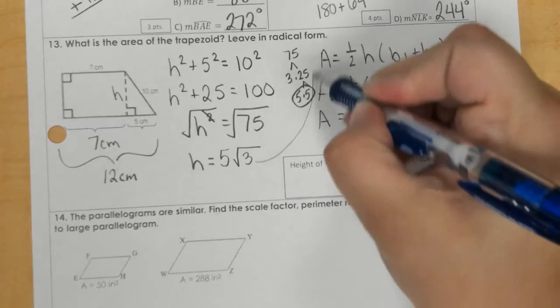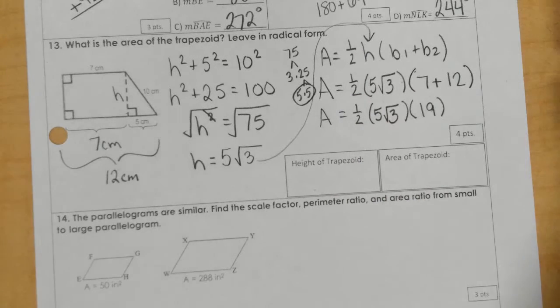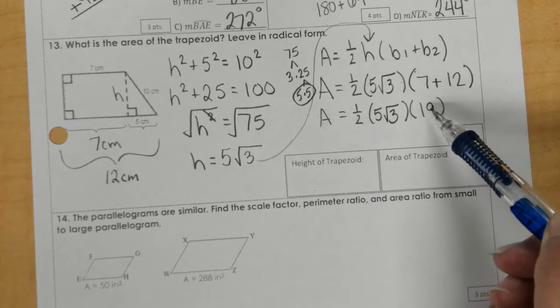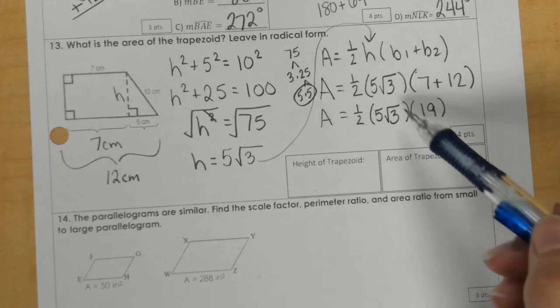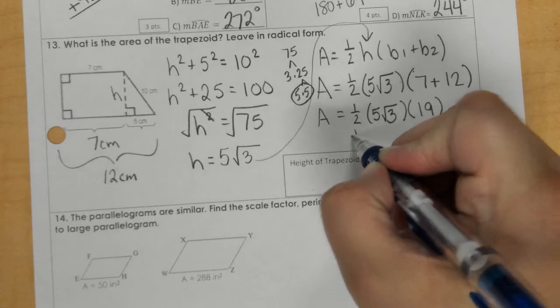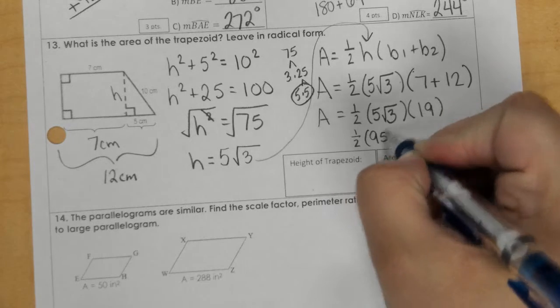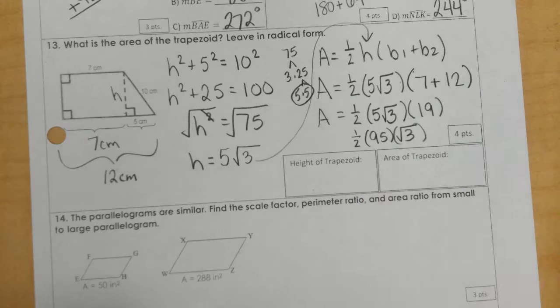I just plugged it into h. Now, what I would do is I would take 19 times 5 and this gives me 95. So I have 1/2 95 radical 3.